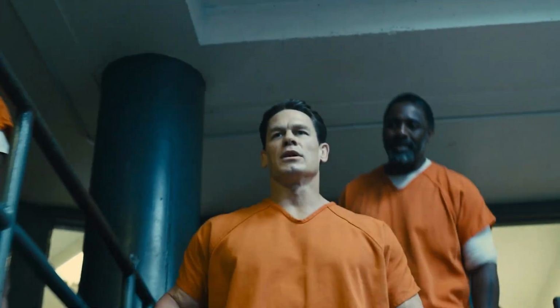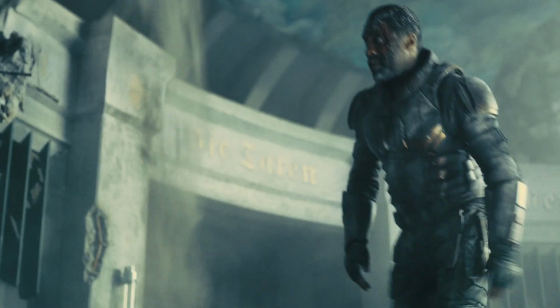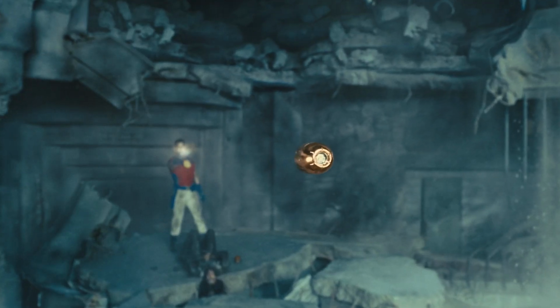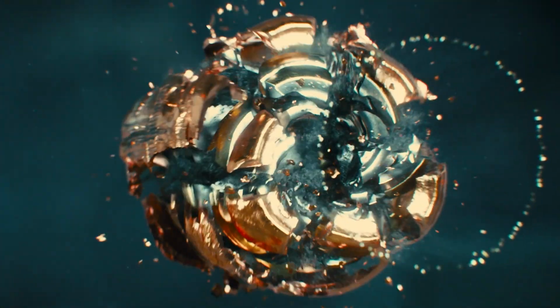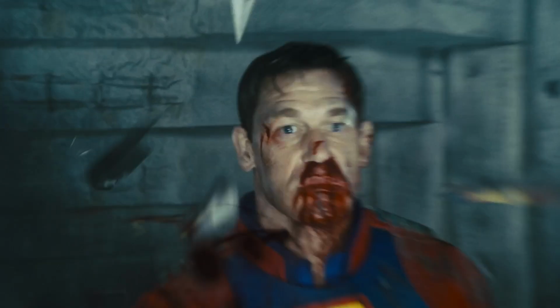More in the center. I use smaller bullets. Smaller bullets.